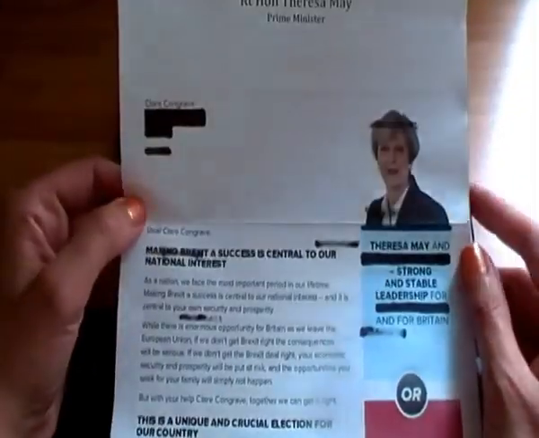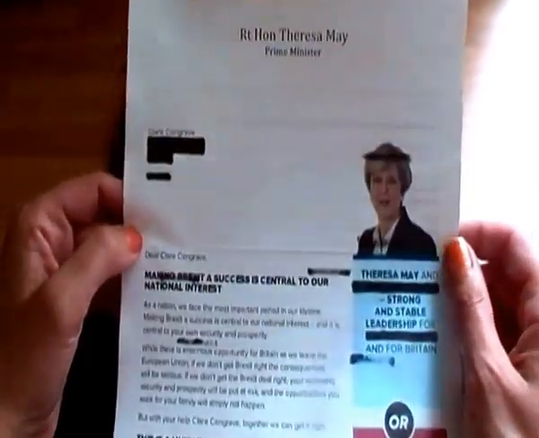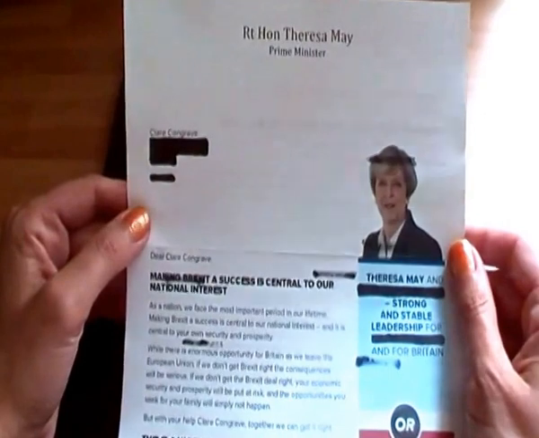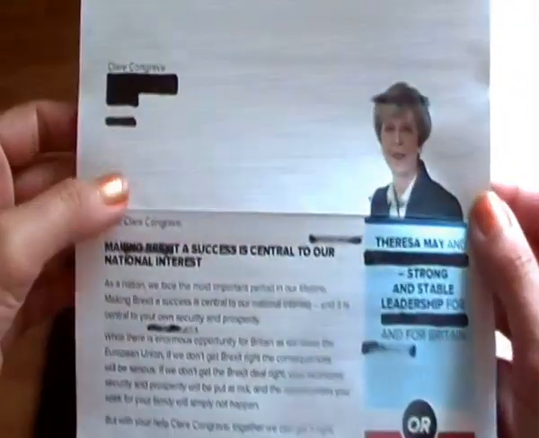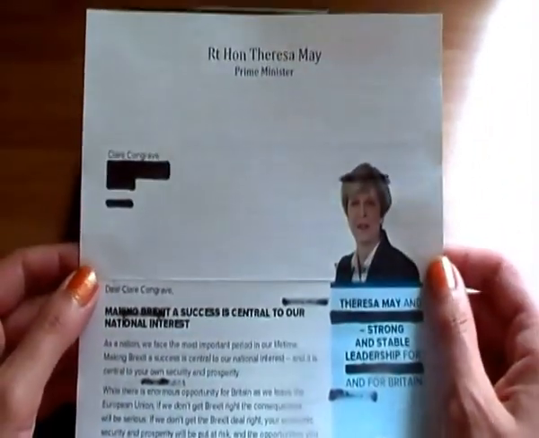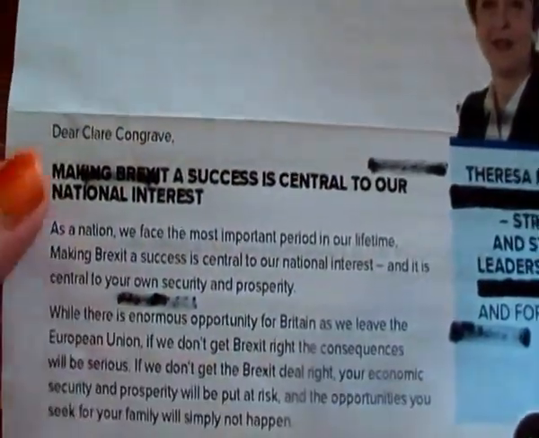So first thing we notice is that we've got the image of Theresa May here, this photograph. So straight away it sets up the tone that this is going to be quite a personal letter, and this is supported by the fact that it does actually have my name there. It's not dear sir or madam, so another attempt to create a connection. And then this continues as we read throughout the letter.